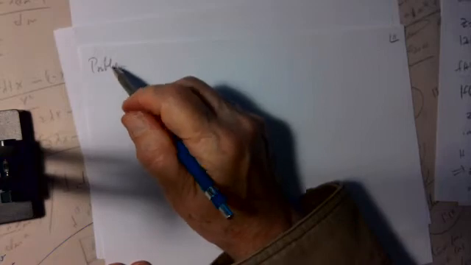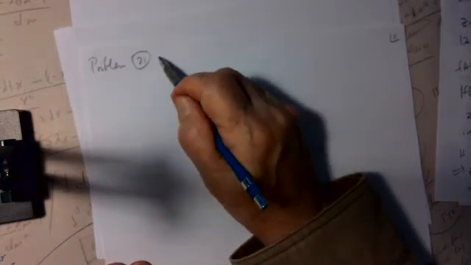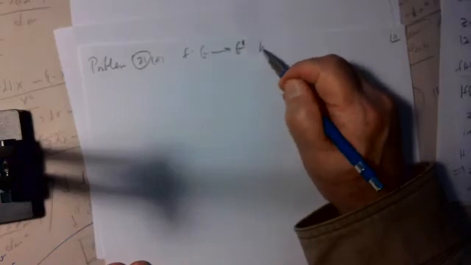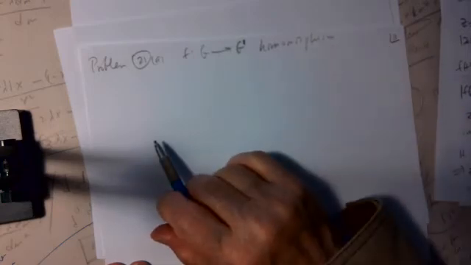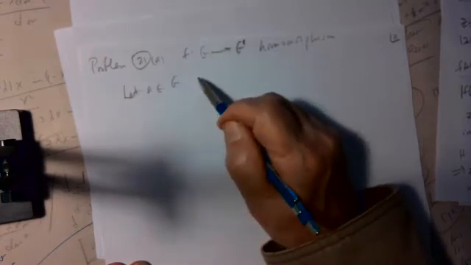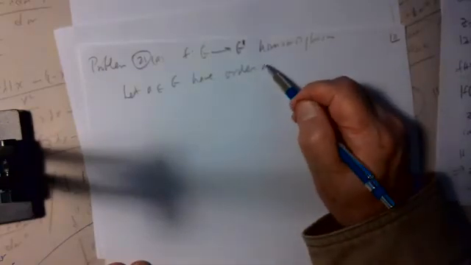Let's look at problem 21. So we have f from G to G prime, a homomorphism of these groups, and A in G has order m.